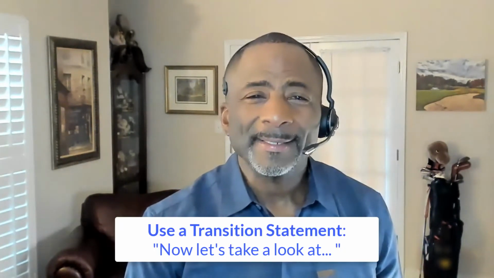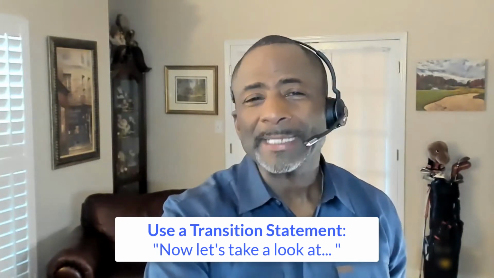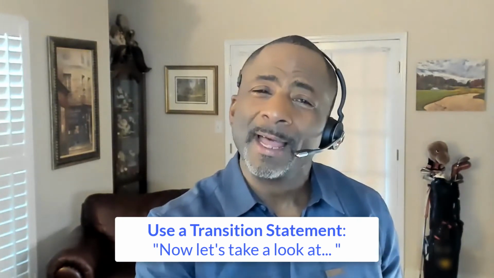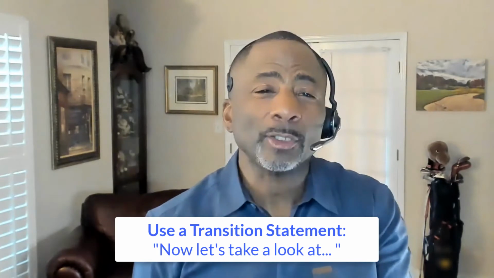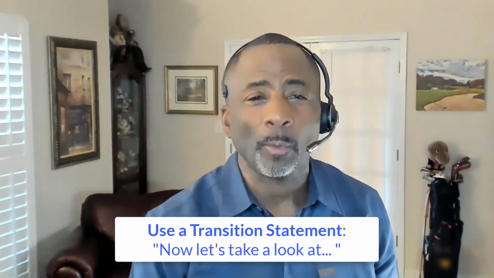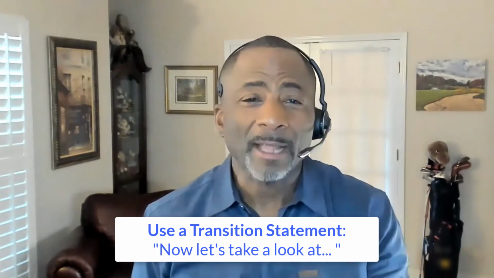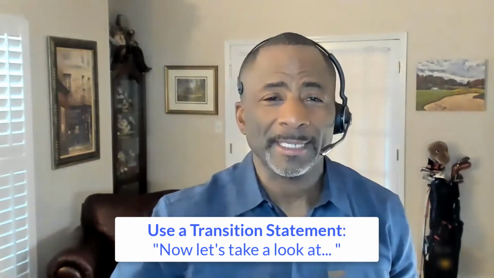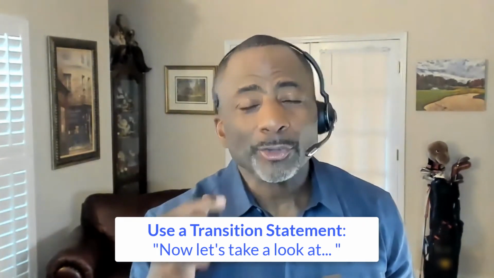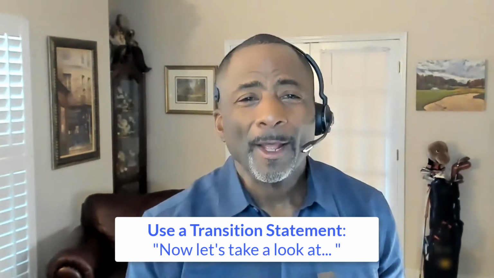What I mean is, on that slide you're on right now, in order to go to the next slide, you should say, now let's take a look at how this operation really works. And then you move to the next slide. And then on that slide, to go to the next slide, you'll transition to that. You make a transition statement before you get to the slide so the people know what's coming. That's another way of engaging your audience.